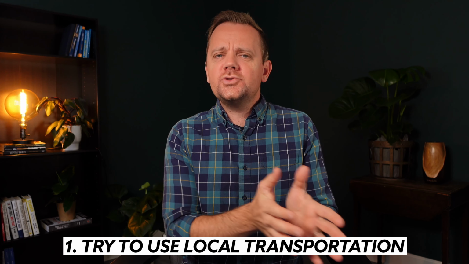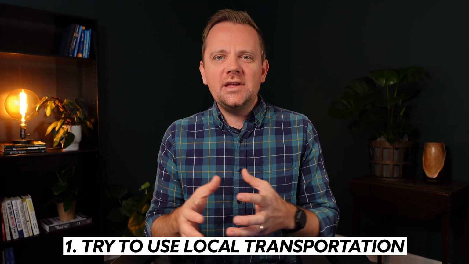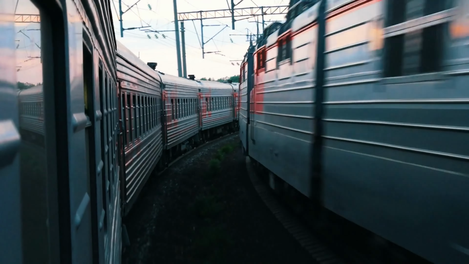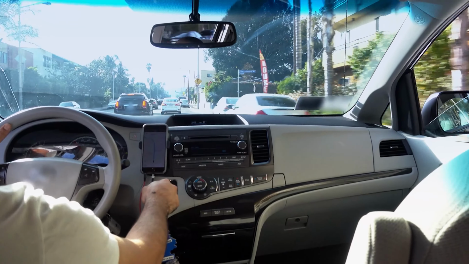Now that you have a general idea of what your budget maybe could be for this, let's talk about some ways to save money to stretch your dollars further so you can actually enjoy more time in the location that you're at. So here's a few savings opportunities. Number 1 is try to use local transportation instead of private transportation, meaning if you could hop on a trolley or a train or something that has a lower cost, like a local bus system, versus private taxis or Ubers, ride shares, things like that, that could save you a good amount of money.